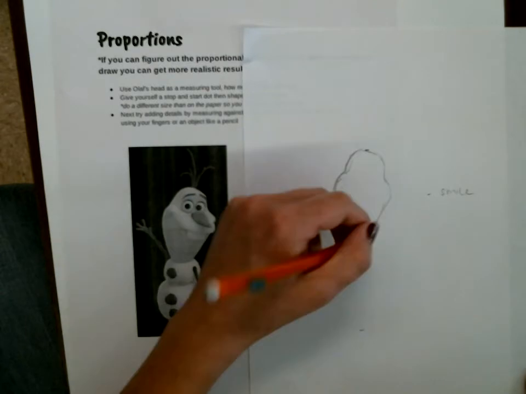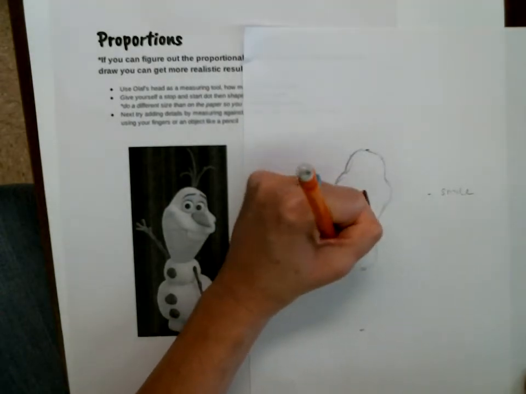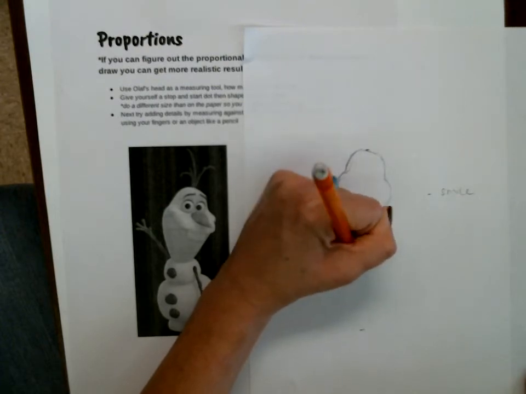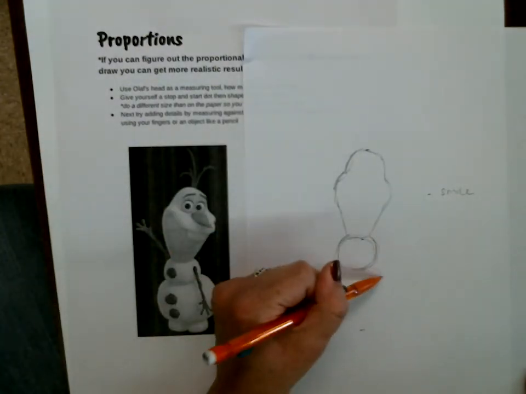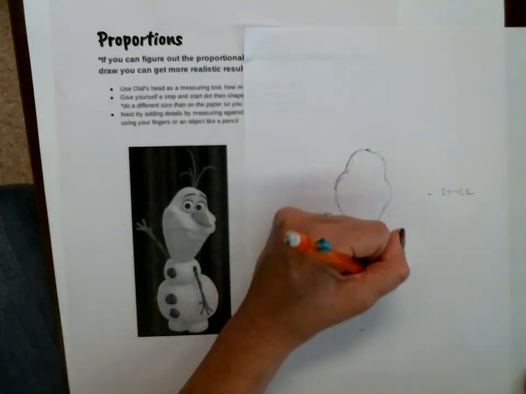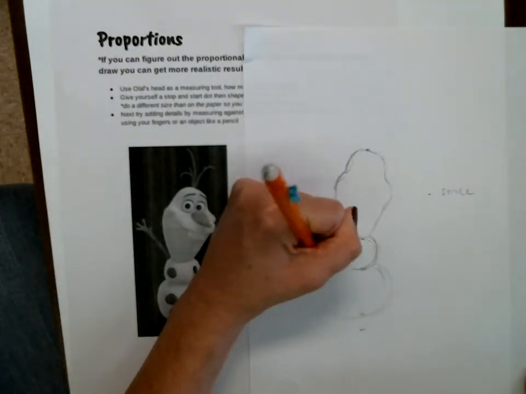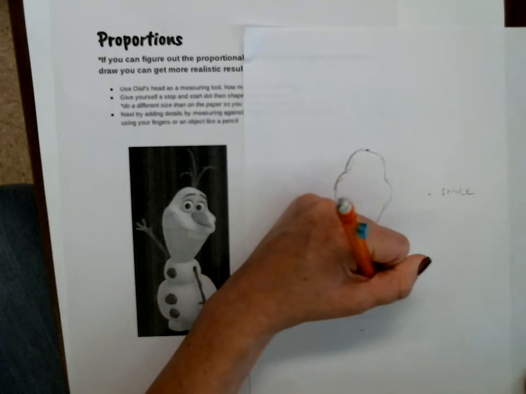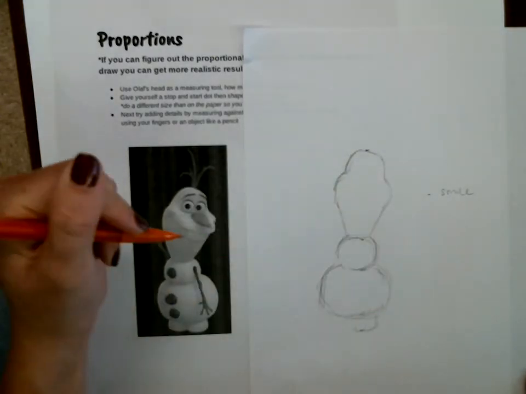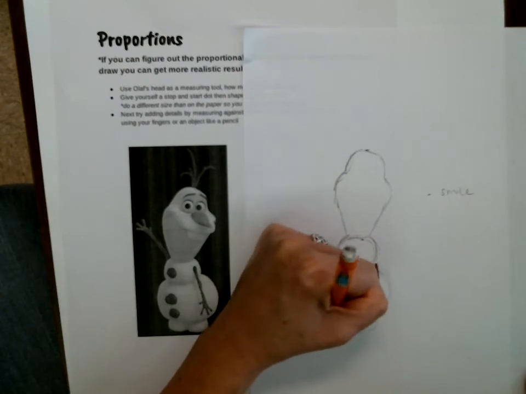Okay. And now I'm going to get that second snowball in there. And I need to make room for the feet, so I'm going to put that in there. Now I'm going to do the base snowball. Okay. And last, I'm going to put those feet in there.